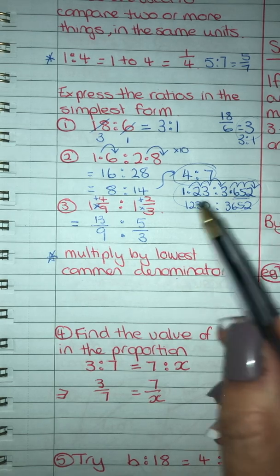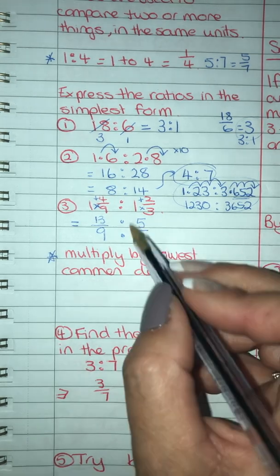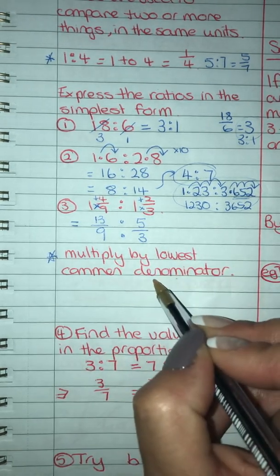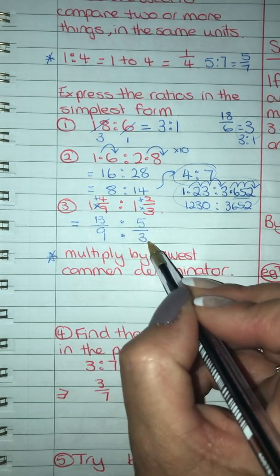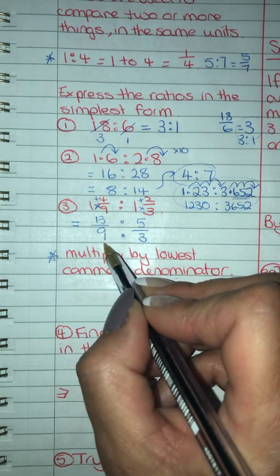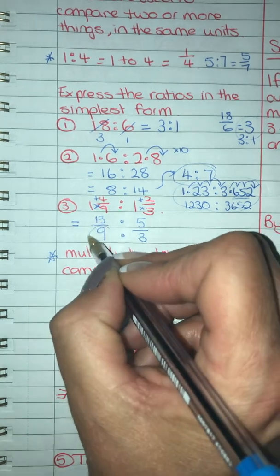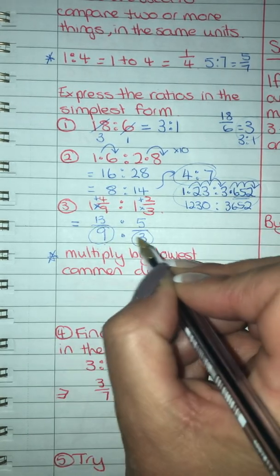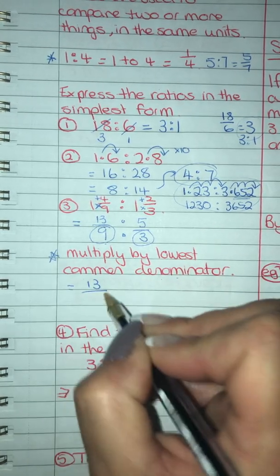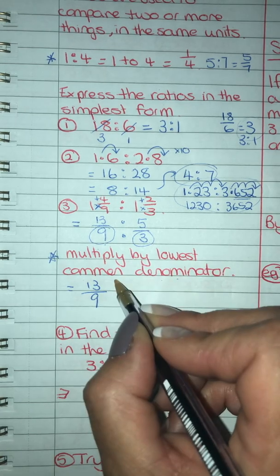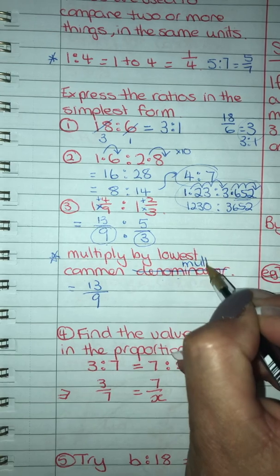So a common denominator of 3, what goes into lowest common denominator. All right, what goes into 3 that also goes into 9, okay? So we want to multiply by, in this case, if they both go into the number, so 3 goes into 9, that's great. We're going to multiply by the lowest common multiple. That should be, it's my mistake.